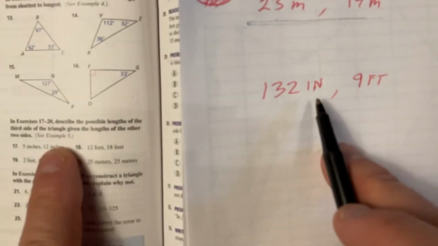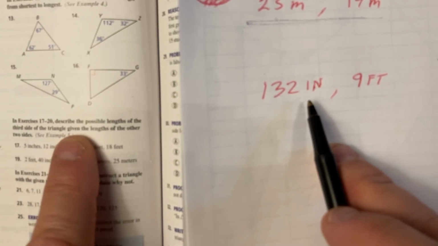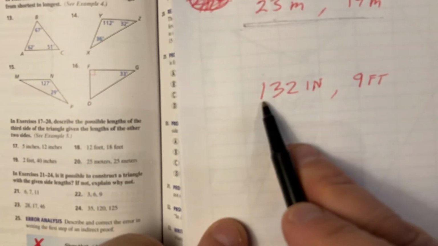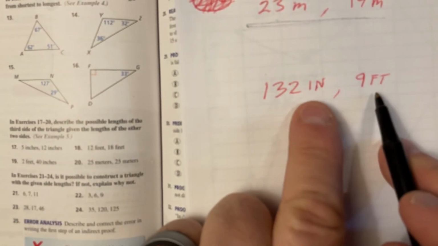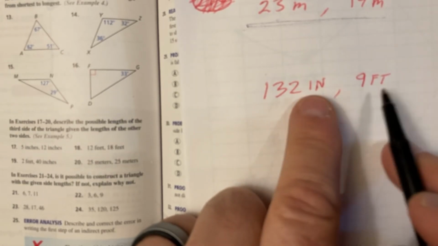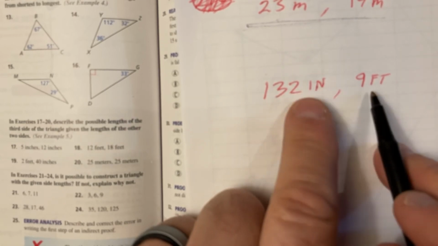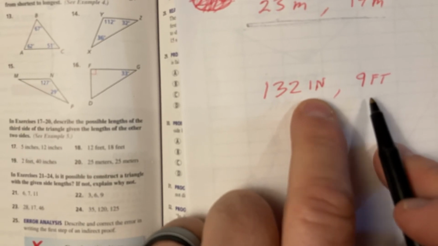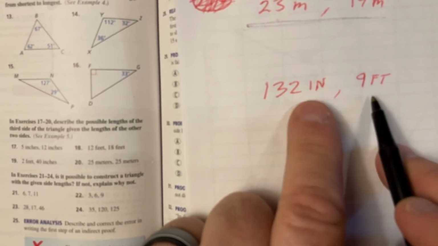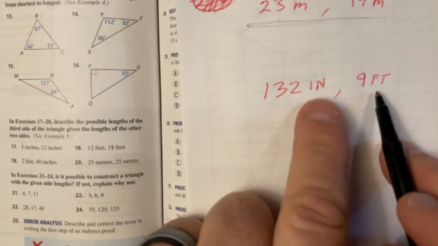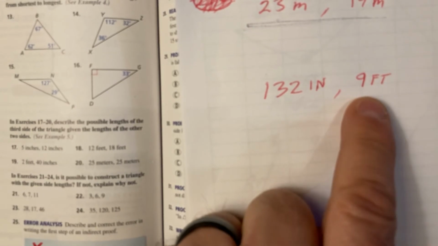Okay, and the last one I'm going to show you is this one right here. Describe the possible lengths of the third side of the triangle given that the lengths of the other two sides are 132 inches and 9 feet. We got a problem here. Houston, we got a problem. That's in inches, that's in feet. How do you compare things when it's like apples and oranges? How about we put those in the same units? Do you want to put them both in feet or both in inches? Well, I'm going to put them in inches because it'll be easier.